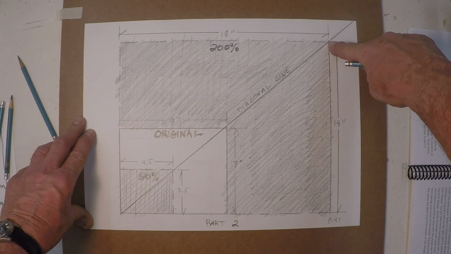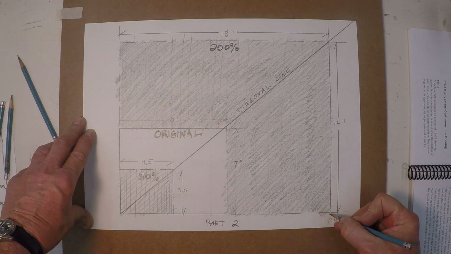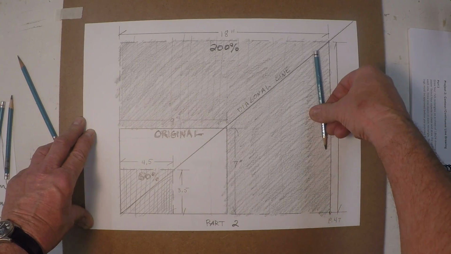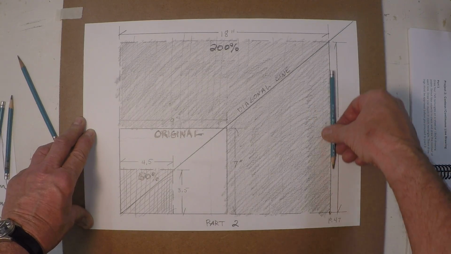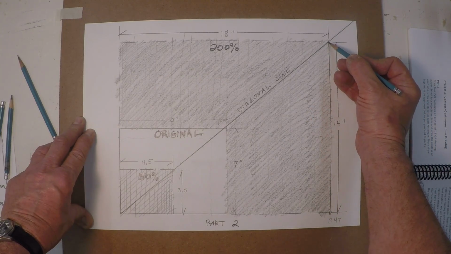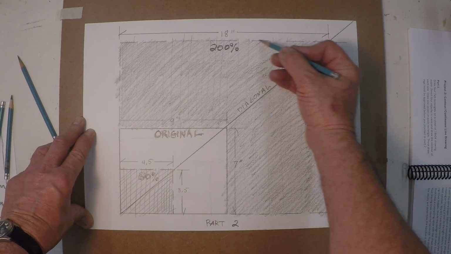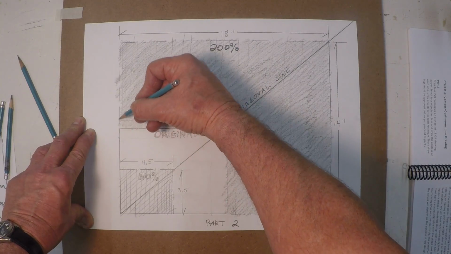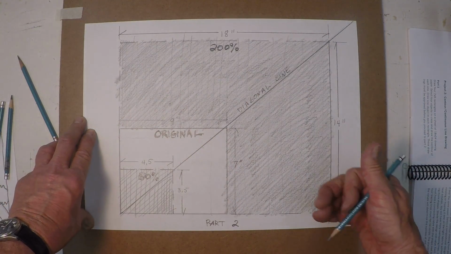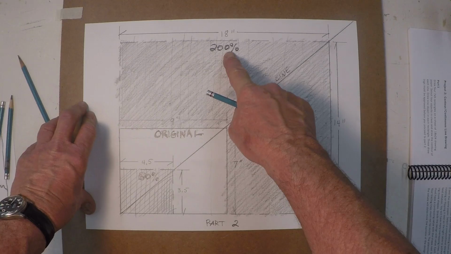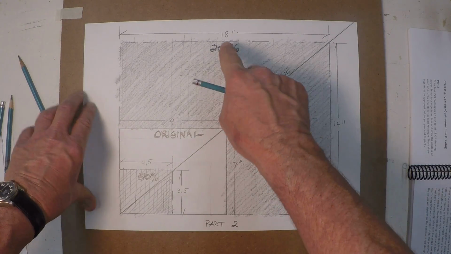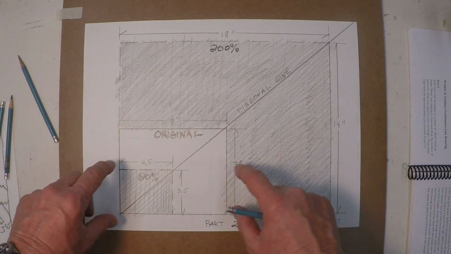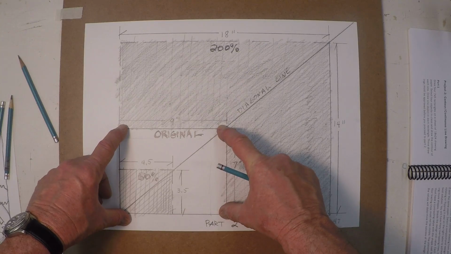It's going to hit it somewhere if it starts here at 18. But if it's crooked, it could end up over here. So you just want to get it as straight as you can. Then this simply goes from here all the way over, and then you have to extend this line up till they meet. This will give you an exact 200%, they call that, proportional enlargement of this rectangle here, up to here.